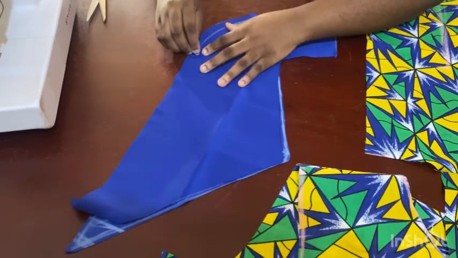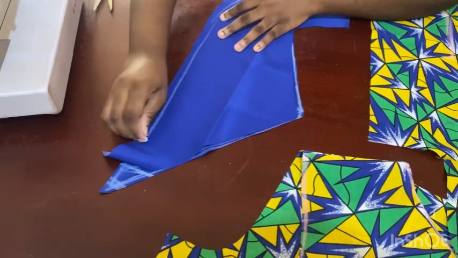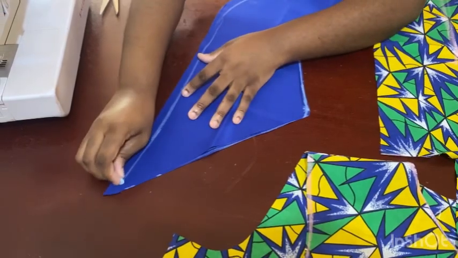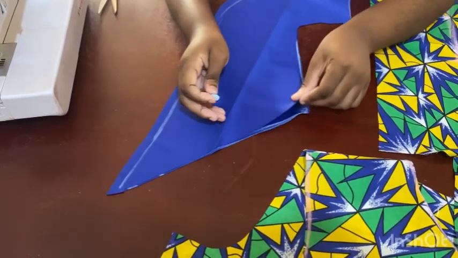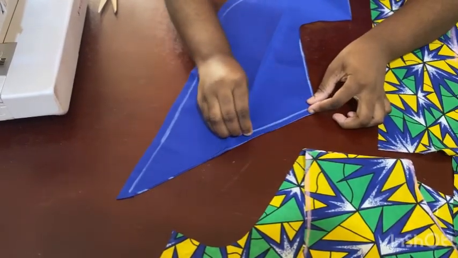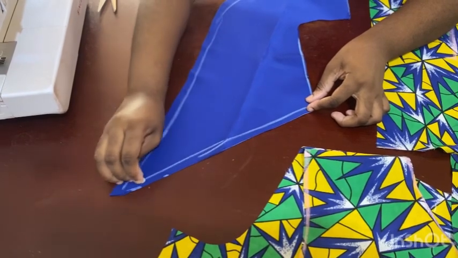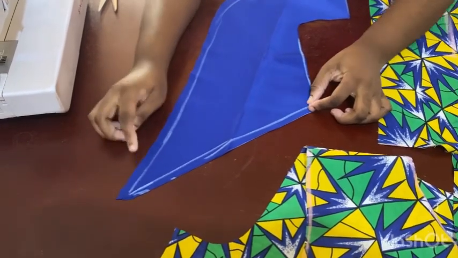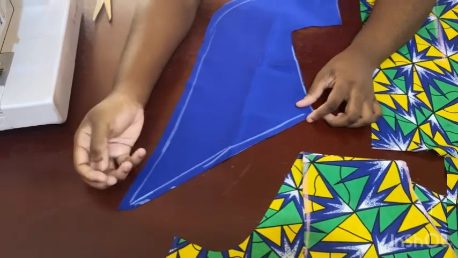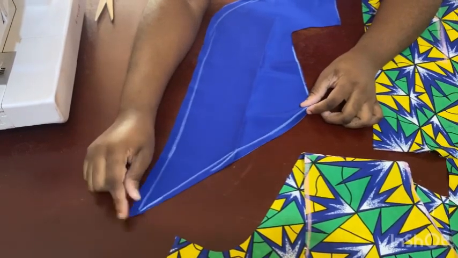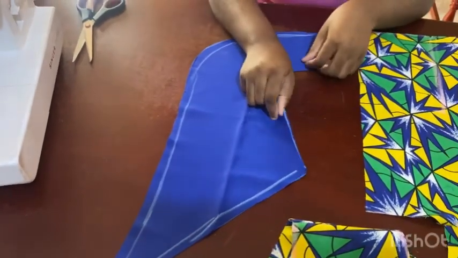Guys, pin it down so it doesn't move. All the way down like this. Get to this point, and then you're also going to come back up here, sew it down all the way to this point, and then notch it here so that you can still get that pointy edge here. And once you're done, flip it open from this part here.